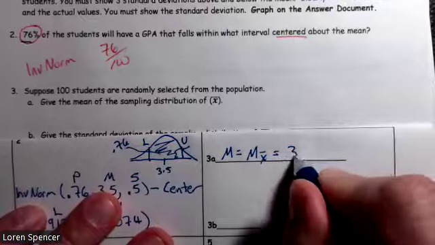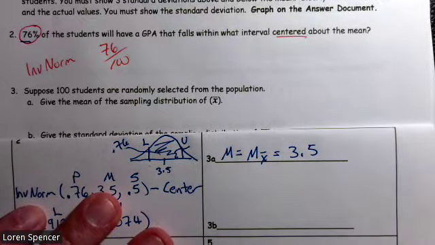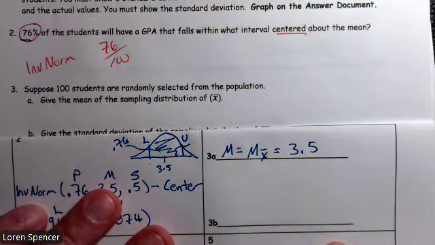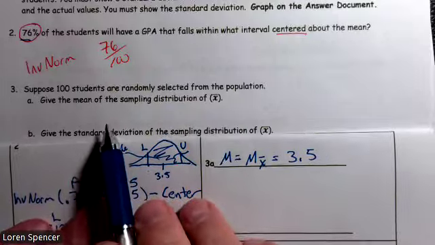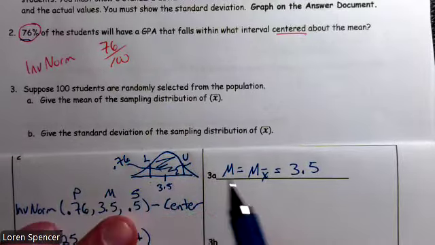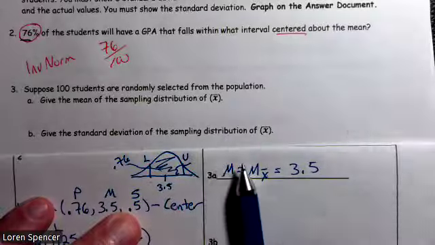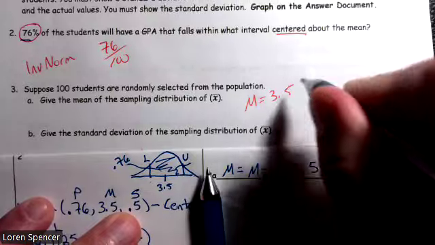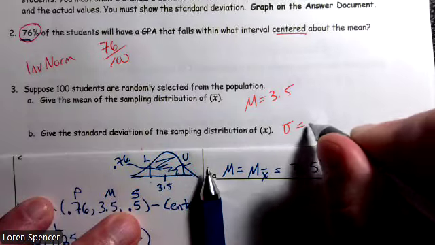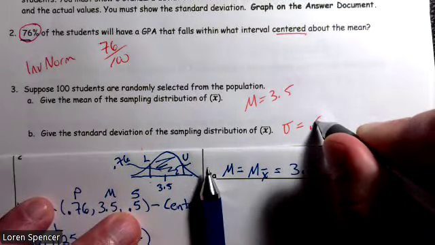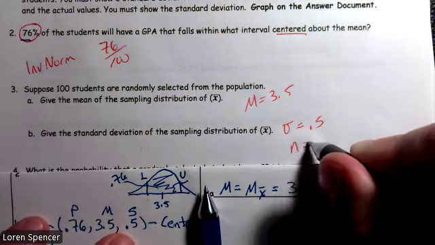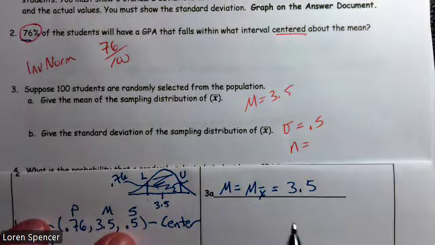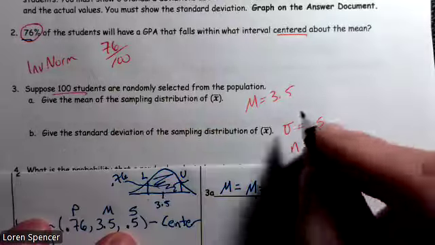So the mean of X bar is 3.5. Very easy. The next one is give the standard deviation of the sampling distribution. Now, please remember, they told us the mean of the population was 3.5, and they told us the standard deviation of the population was 0.5, and they also gave us the sample size, in this case, of 100.